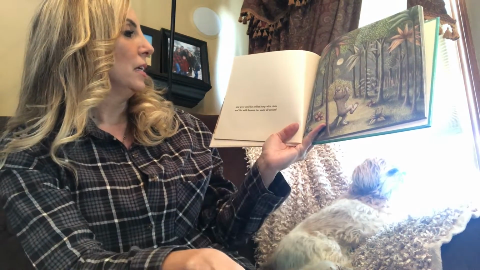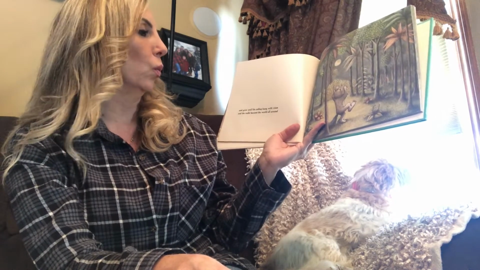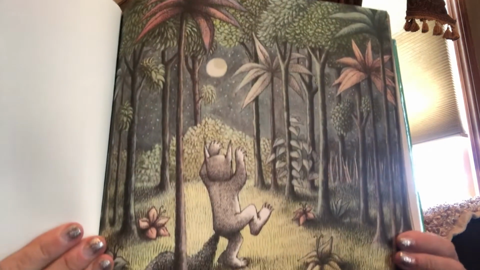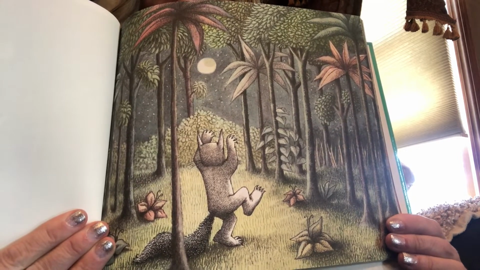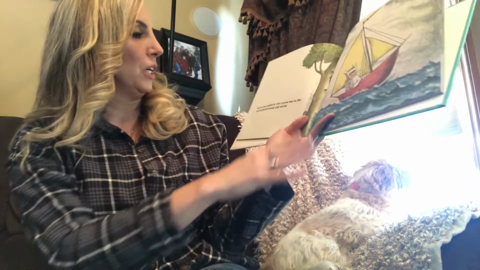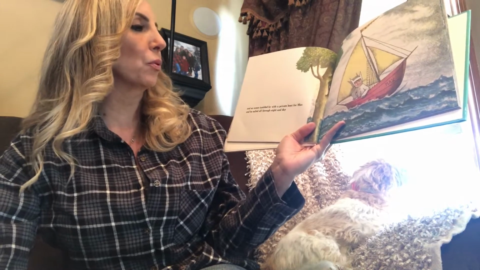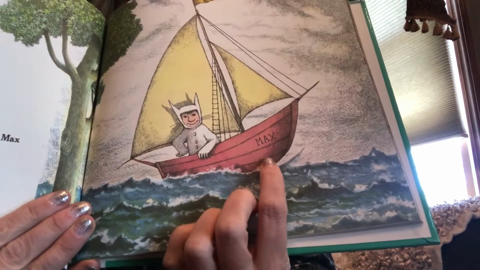And grew until his ceiling hung with vines and the walls became the world all around. And look at his bedroom. That's amazing. And an ocean tumbled by with a private boat for Max, and he sailed off through the night and day. And look at his sailboat. It has his name on it. See? Max.